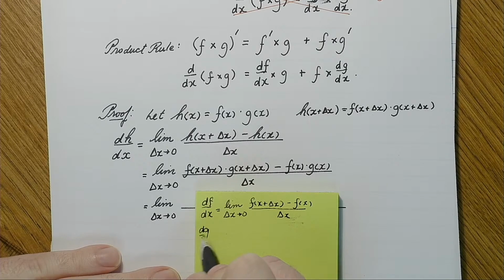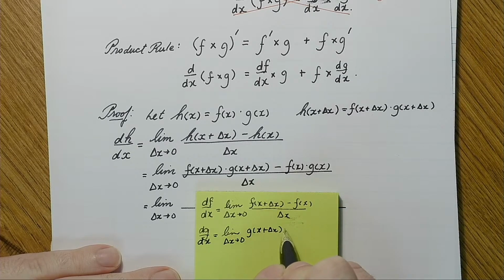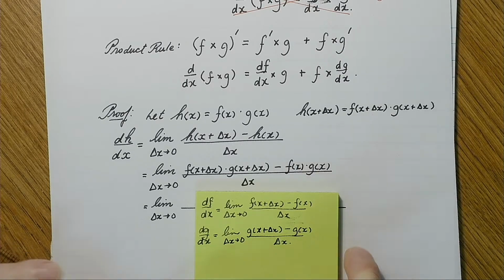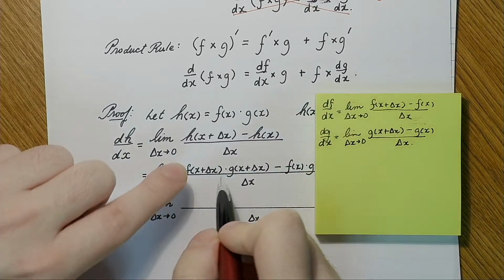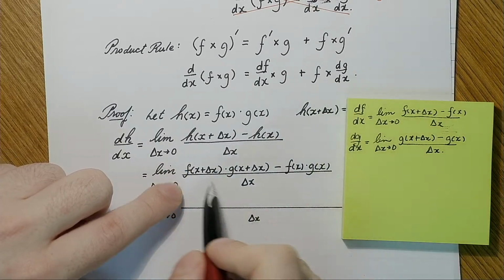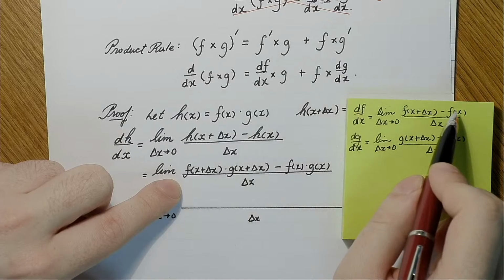And same thing with dg by dx. So what I want to do is group these somehow into something like that.